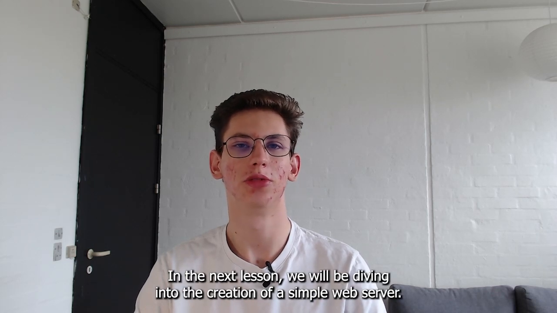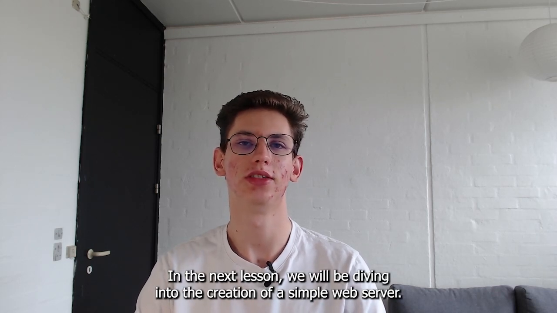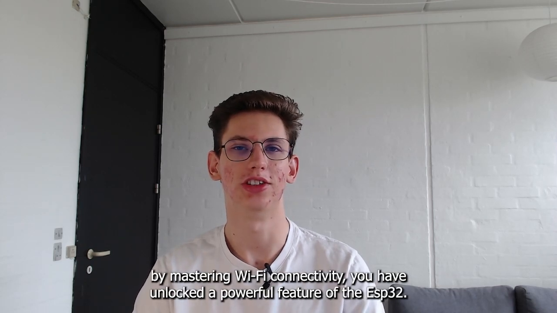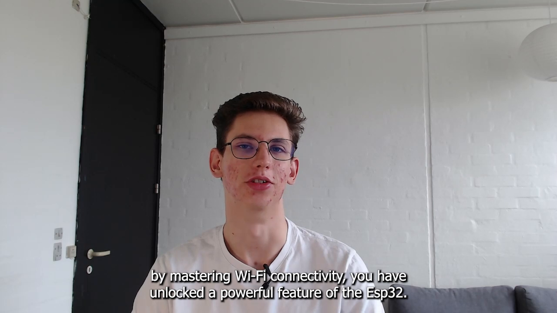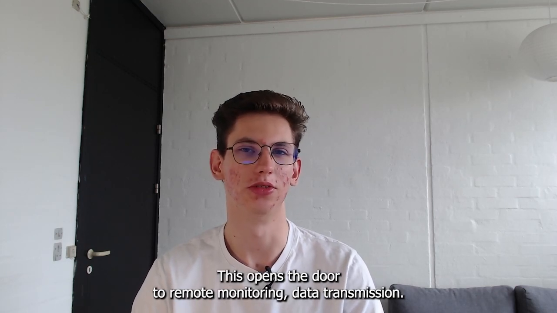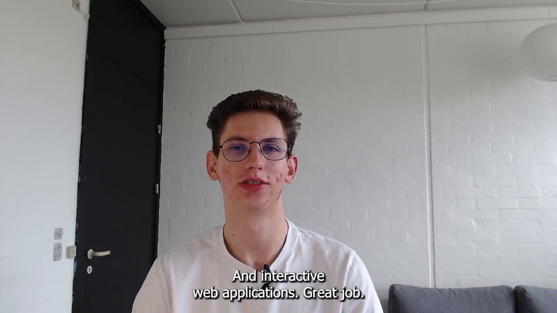In the next lesson, we will be diving into the creation of a simple web server that will, of course, display real-time sensor data. By mastering Wi-Fi connectivity, you have unlocked a powerful feature of the ESP32. This opens the door to remote monitoring, data transmission, and interactive web applications. Great job!